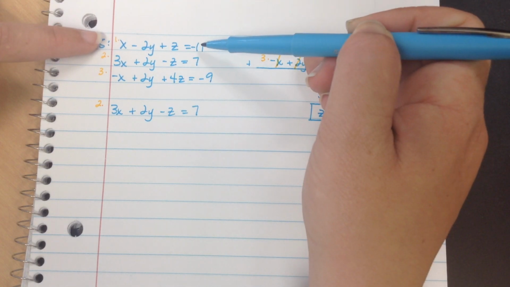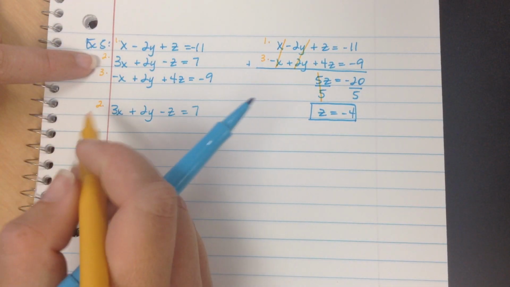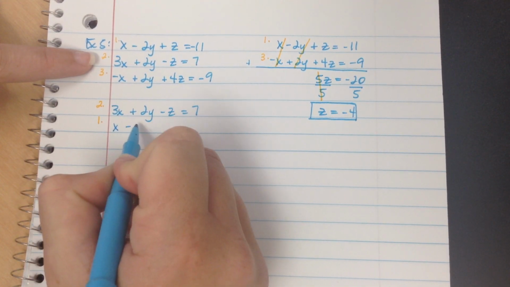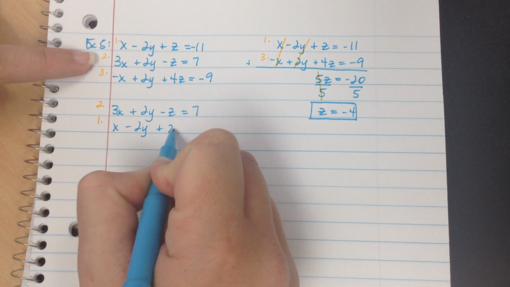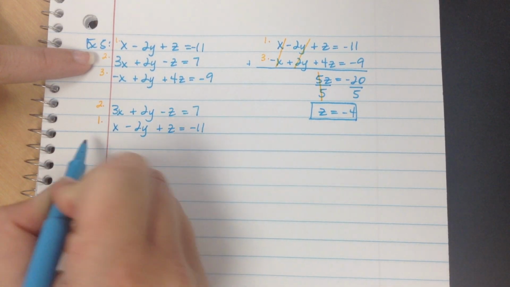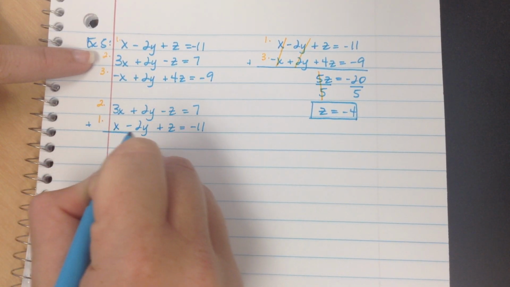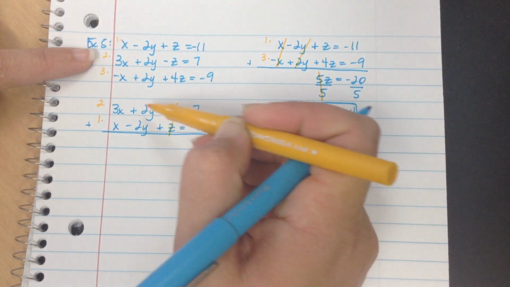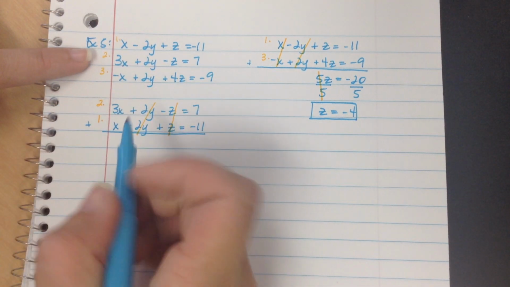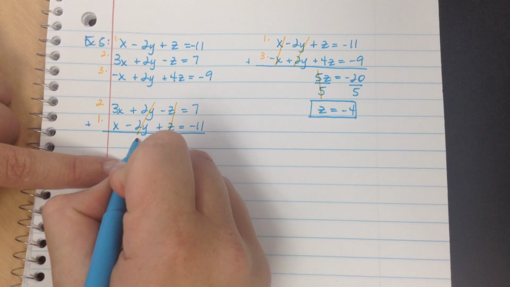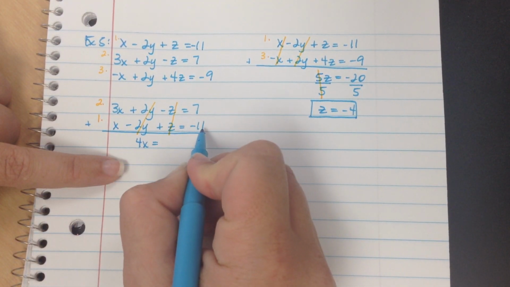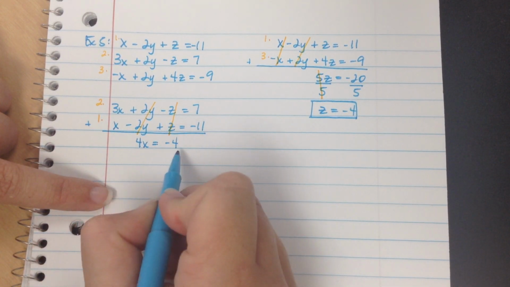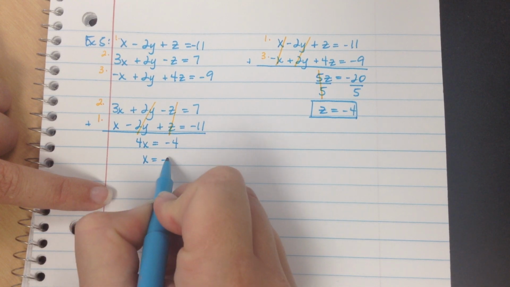I'm going to use equation 1 as well. I have x minus 2y plus z equals -11. Adding these together, my z's cancel, so do my y's. 3 and 1 gives me 4x. Negative 11 plus 7 is negative 4. Dividing both sides by 4, x equals negative 1.